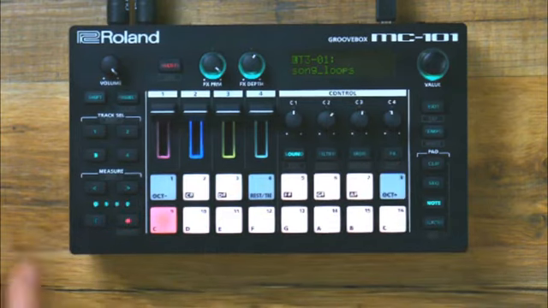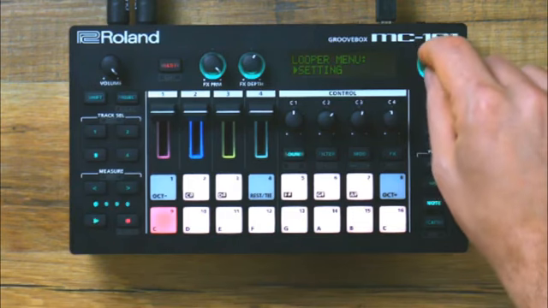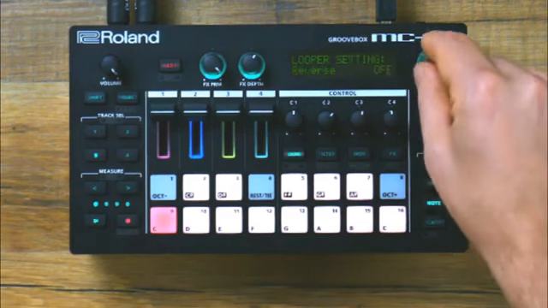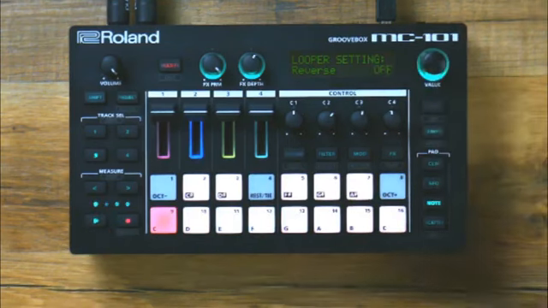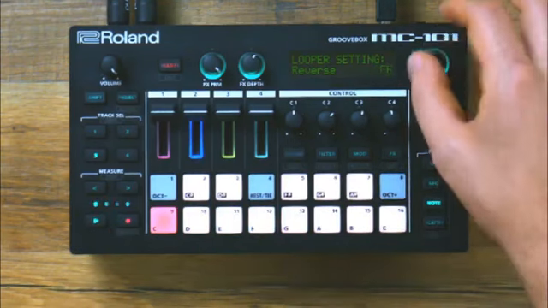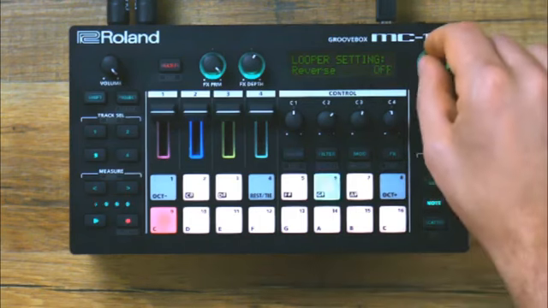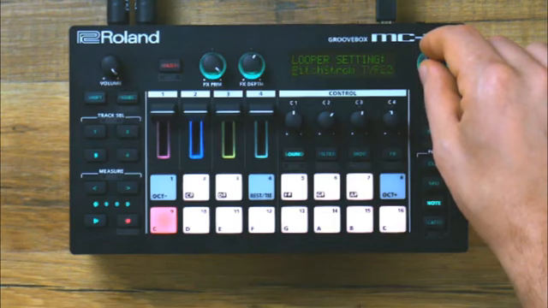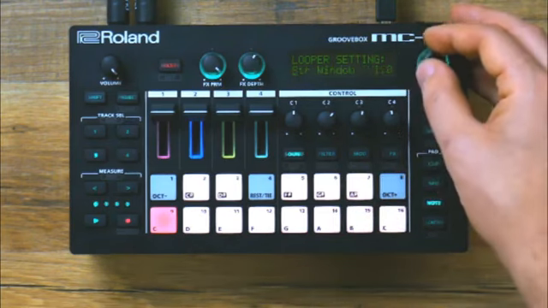Now, since it's audio, I can do some creative things like go into the looper settings and reverse. And it keeps it in time. I can also look at options like the time stretching algorithm that's applied to it.